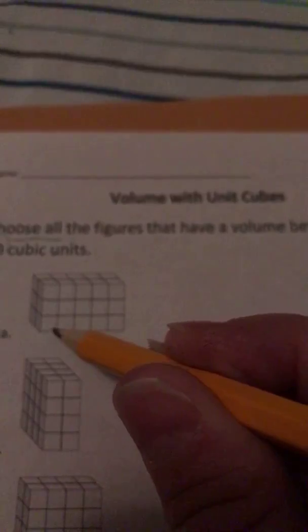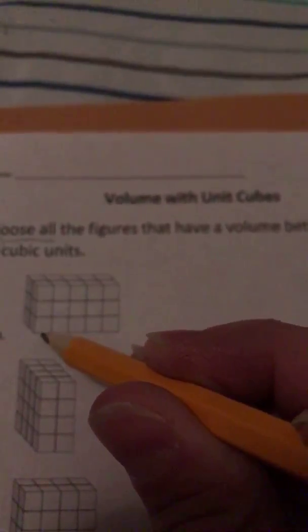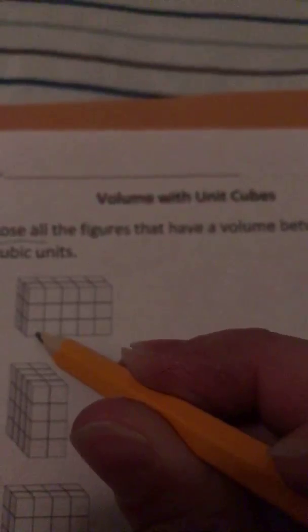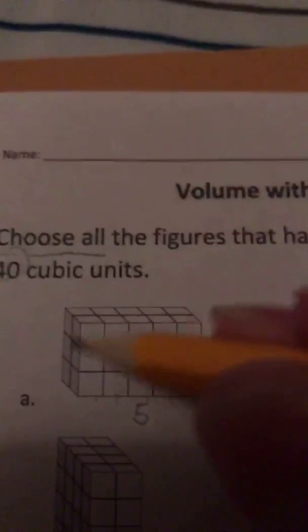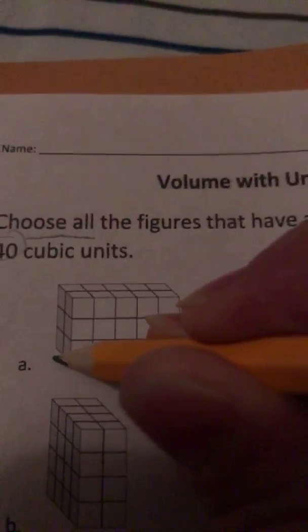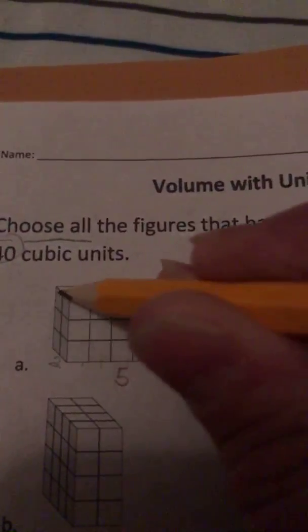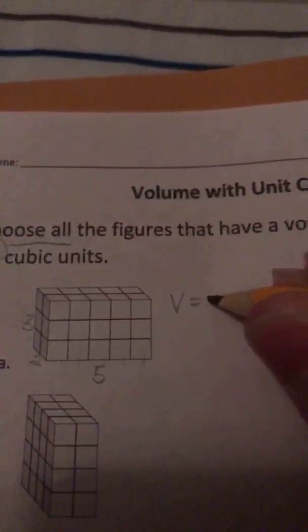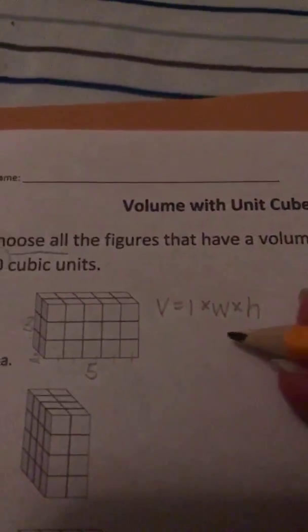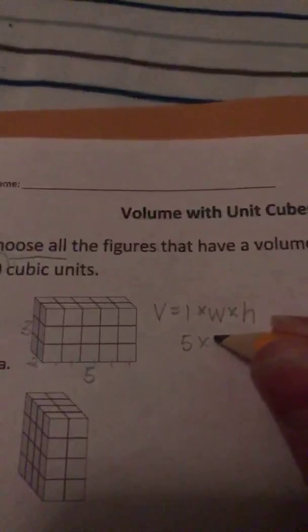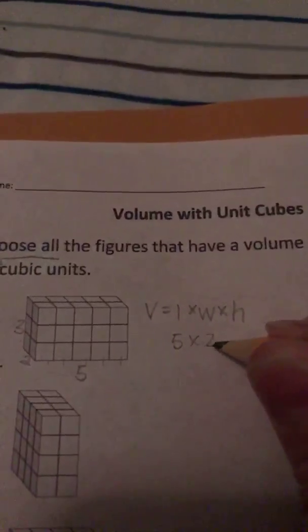Anyways, so I'm going to go on and continue. And I'm just going to go ahead and count how many cubes there are going across. I have 1, 2, 3, 4, 5. So there's my length, 5. And then I would count my width. So going back, I have 2. And my height, I have 1, 2, 3. So now I have my dimensions and I would just multiply. Again, volume equals length times width times height. And just plug in those numbers. 5 times 2 times 3.